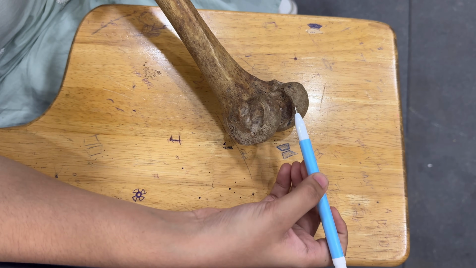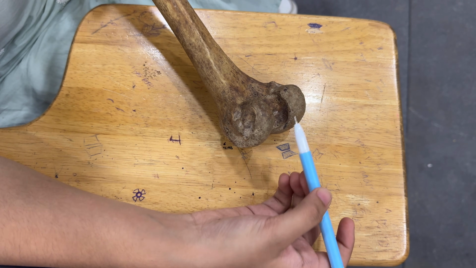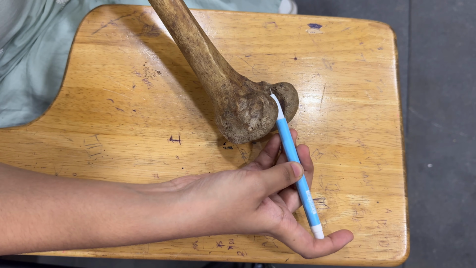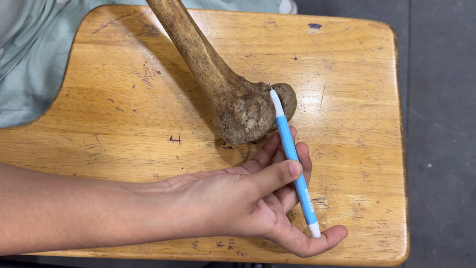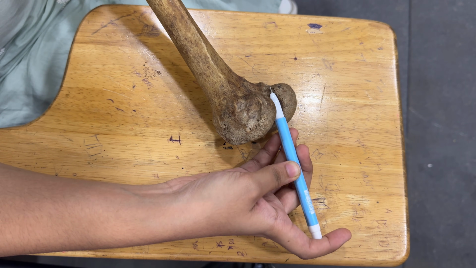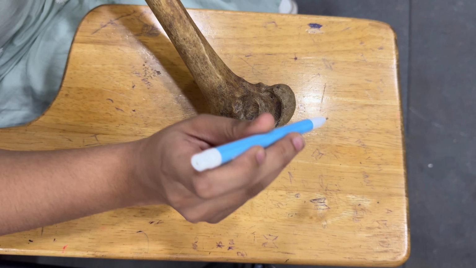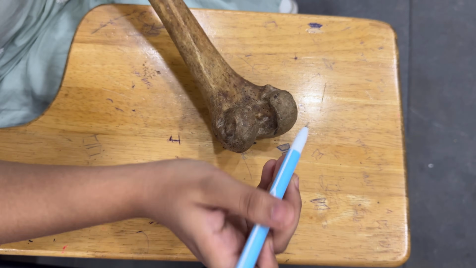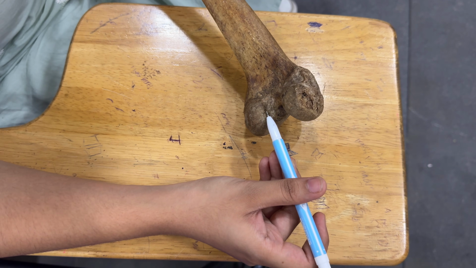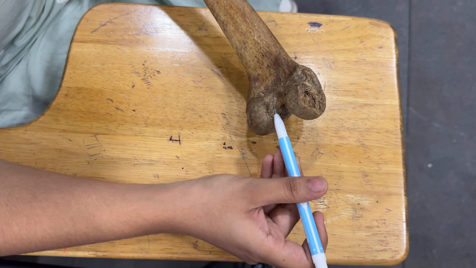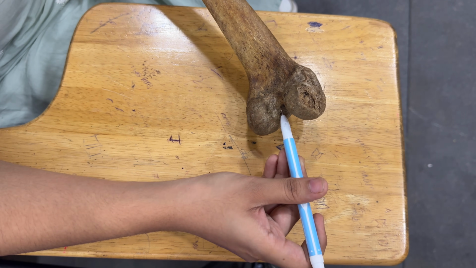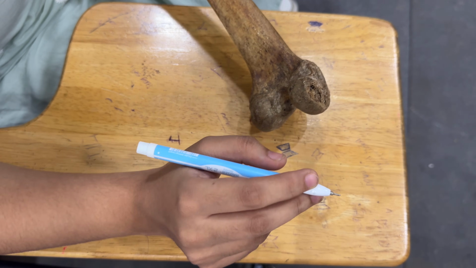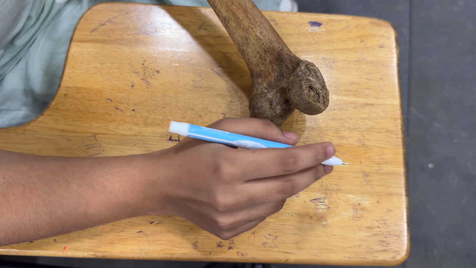Now, speaking of the two walls of this fossa, this medial wall is what provides the attachment to the PCL or the posterior cruciate ligament. So, the medial wall provides attachment to the posterior cruciate ligament. Now, this is the lateral wall, and this is what provides attachment to the anterior cruciate ligament or the ACL. So, medial wall to the posterior, lateral wall to the anterior cruciate ligaments.